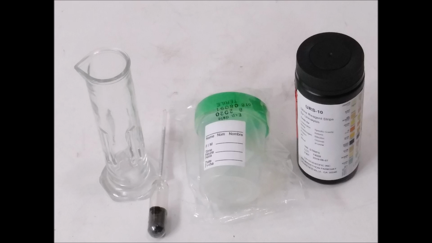A normal specific gravity is 1.005 to 1.030. A specific gravity that is above the normal range may be associated with dehydration, urinary tract infection or bladder infection, or decreased blood flow to the kidneys. A specific gravity measurement that is below the normal range may be indicative of a hormonal imbalance or kidney failure.